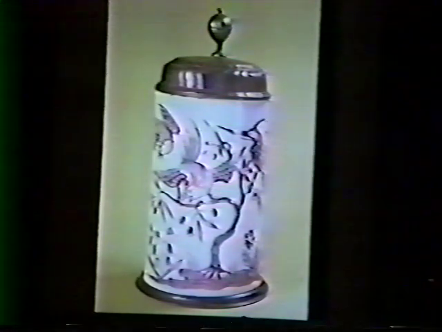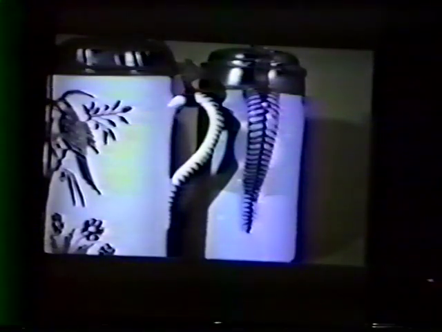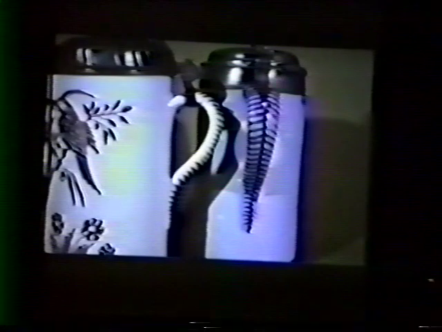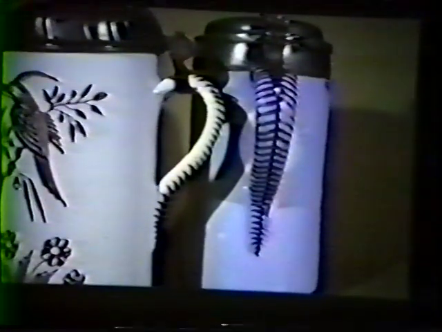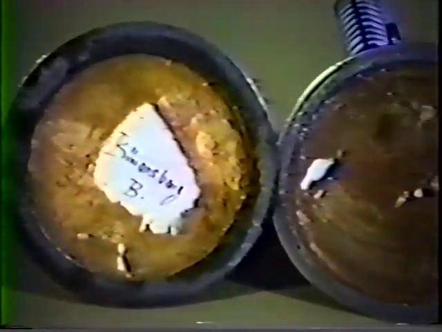Now you will see the handle of this sign. It's the left one, and the right one is another one. And the underside of the sign. Here you see the name Künnersberg, the factory mark, and the B, that's the artist mark, and it's painted by Biegel.